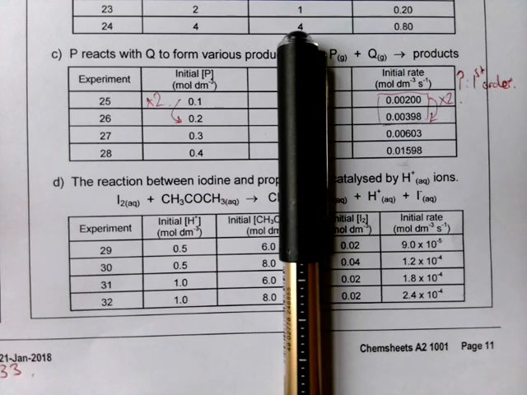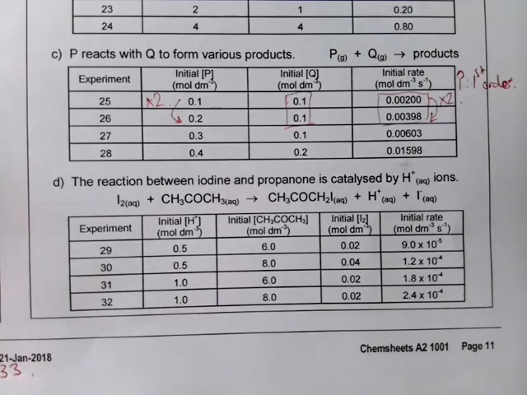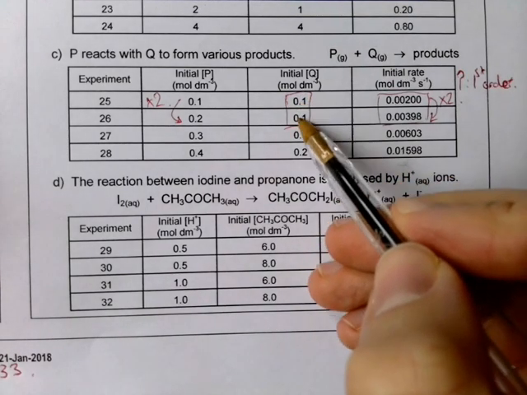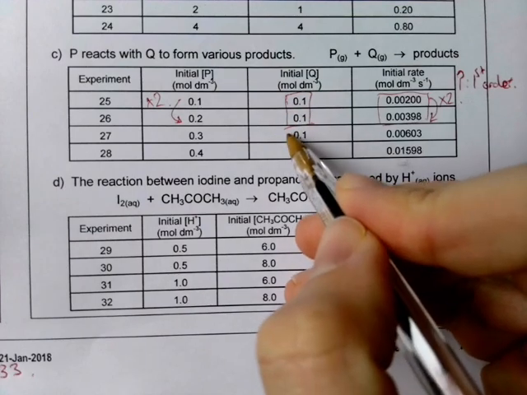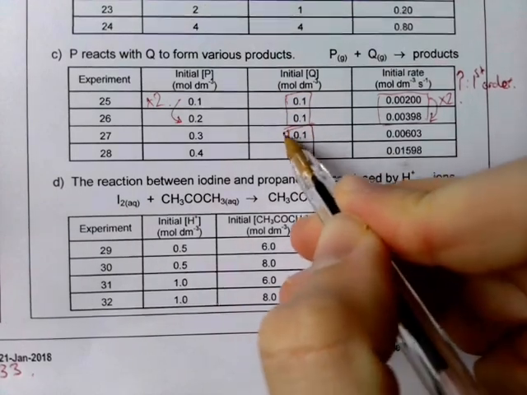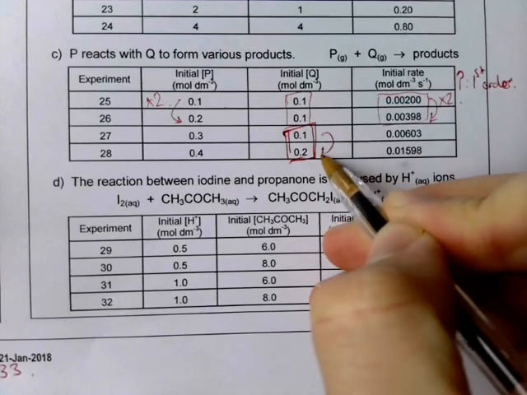All right. So now I can look at what the order is with respect to Q. So I can't use any of these because these are all the same. So I need to use these two here where Q changes. Okay, so Q changes by 2.